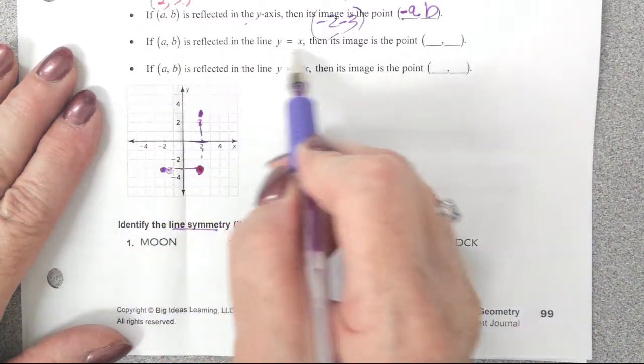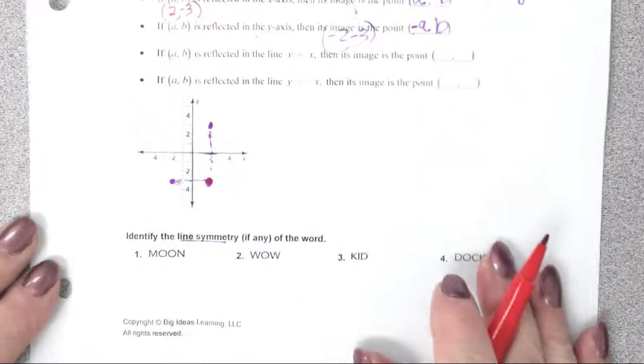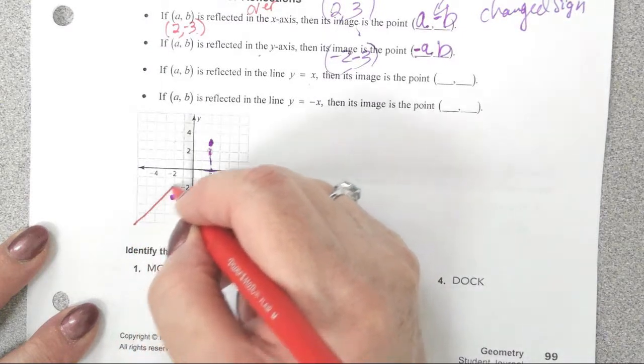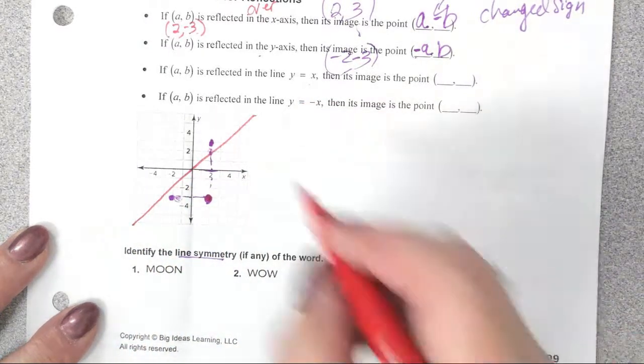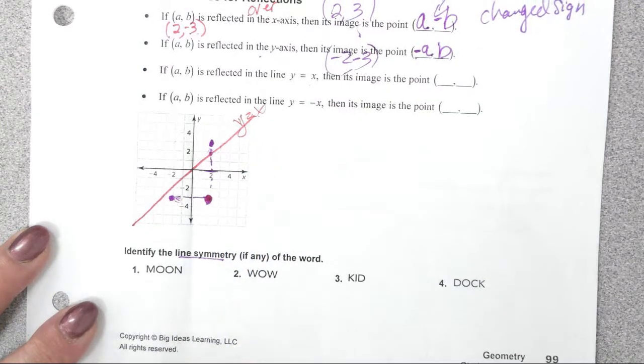Then, what if I reflect over this line? Well, first question is, and we graphed it this morning, where is the line where x and y are equal? It's that one, isn't it? That's the line where x and y are equal, y equals x.